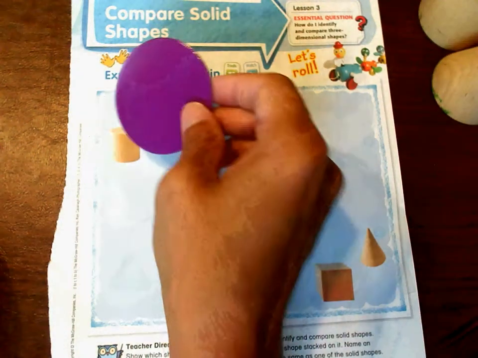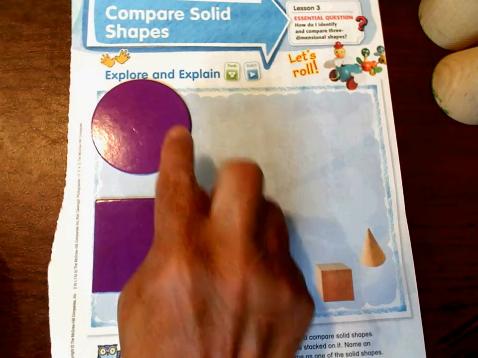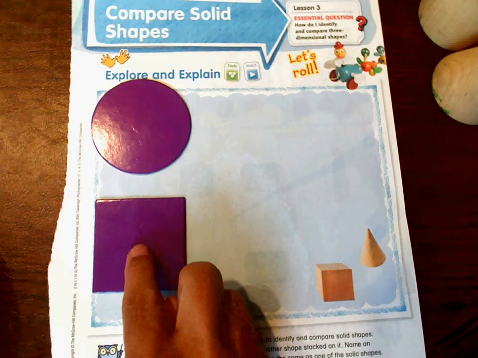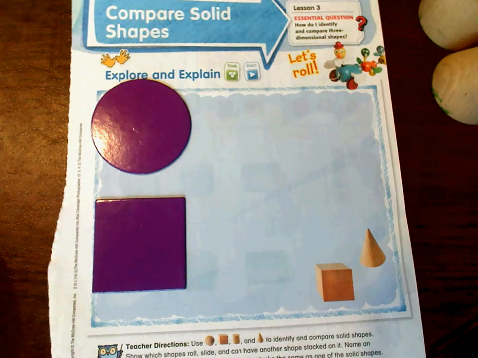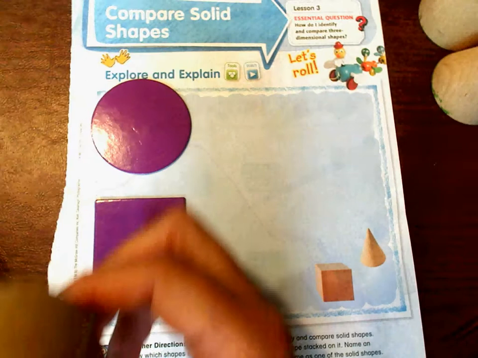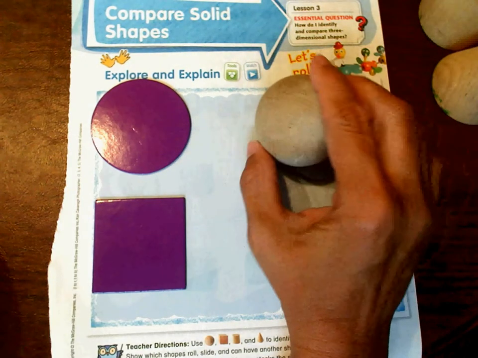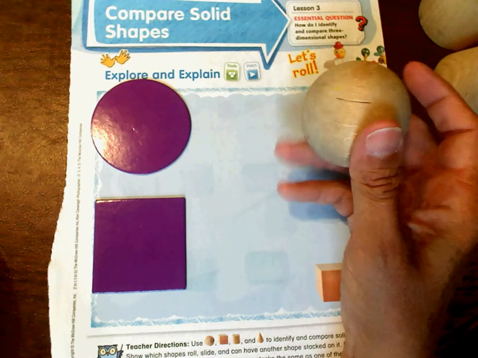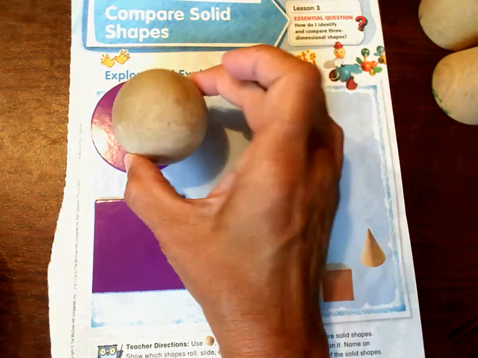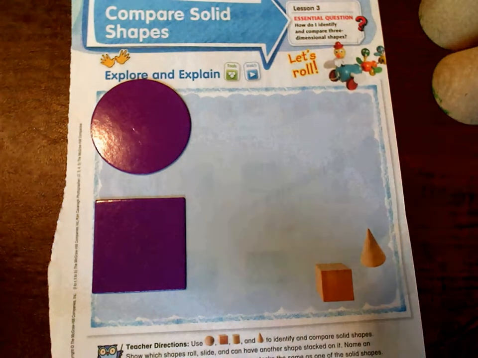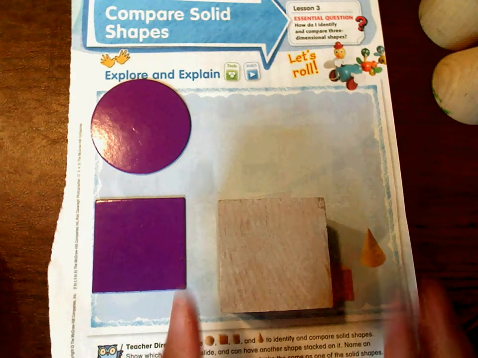So we're going to go all the way back to our flat shapes. These are our flat two-dimensional shapes here. We've got a circle and a square. And so we learned that a two-dimensional shape is flat, a three-dimensional shape is solid. You can see all of that shape. So I'm rolling this sphere around in my hand. You can see all of the shapes. So circle, sphere, and then to review, we have square and cube.